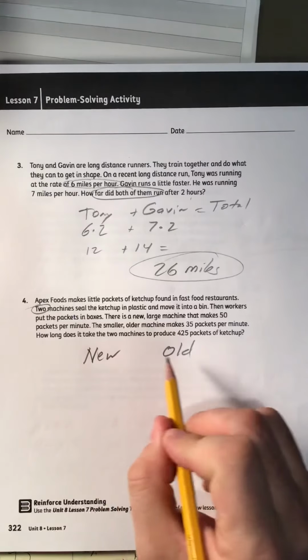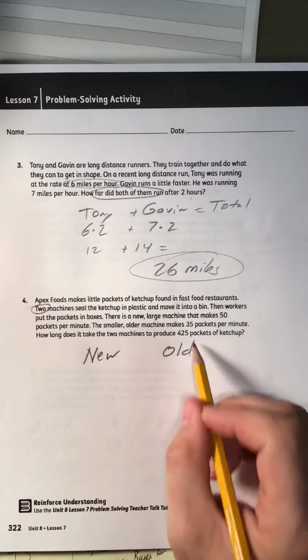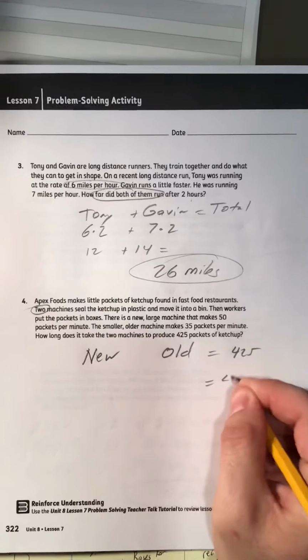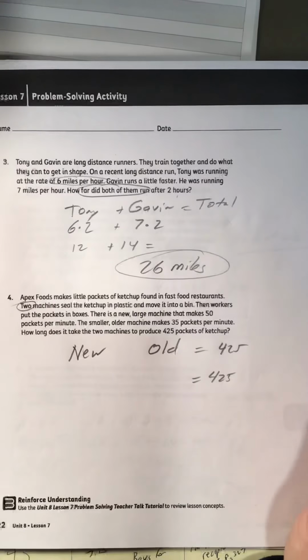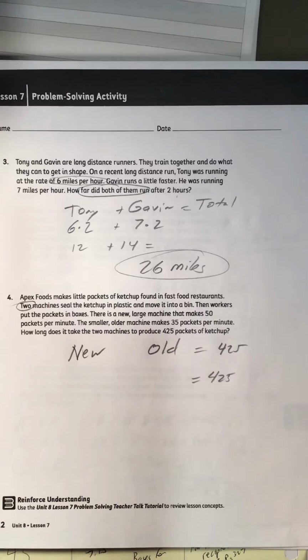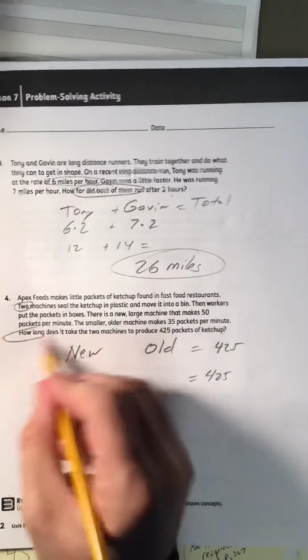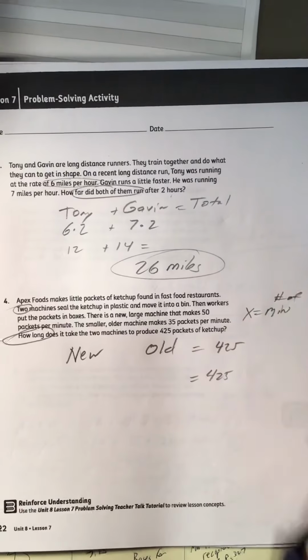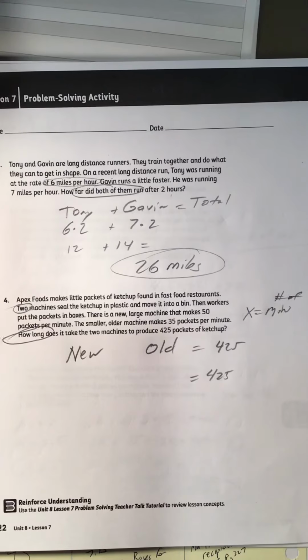How long will it take 2 machines to make 425 packets? That's my total. I do not know how many minutes I worked. That's what I'm trying to find. How long? So X is going to be the number of minutes.